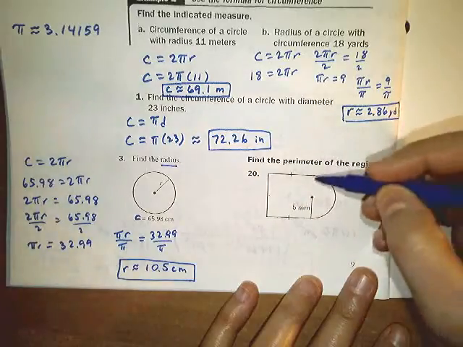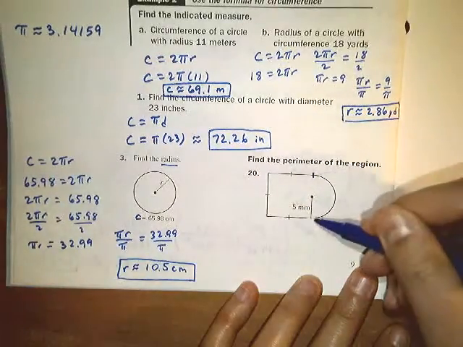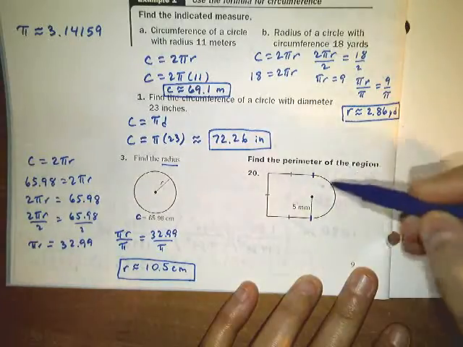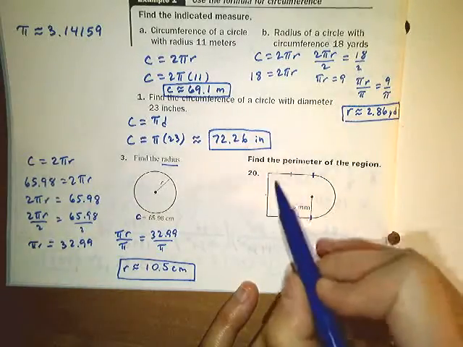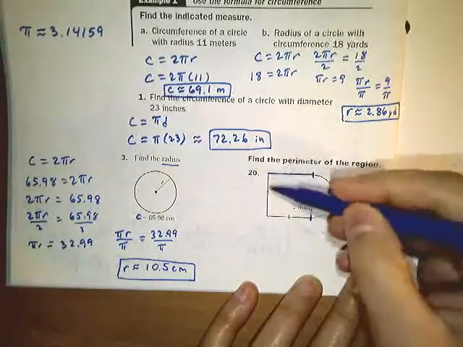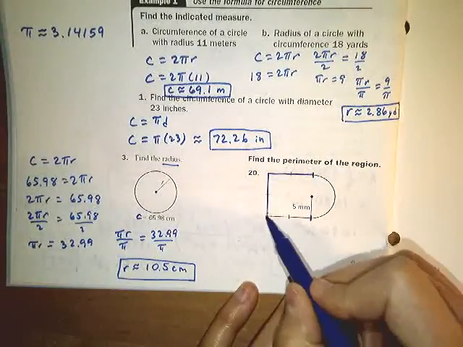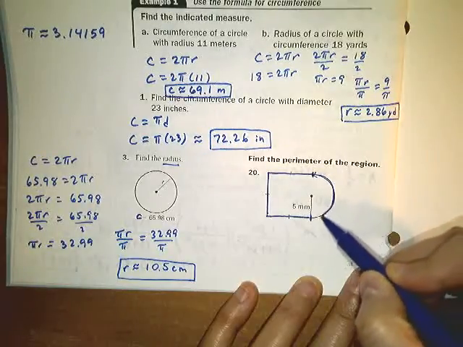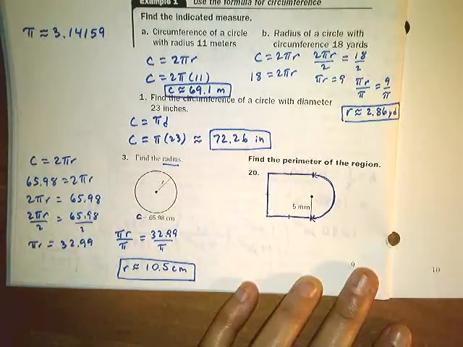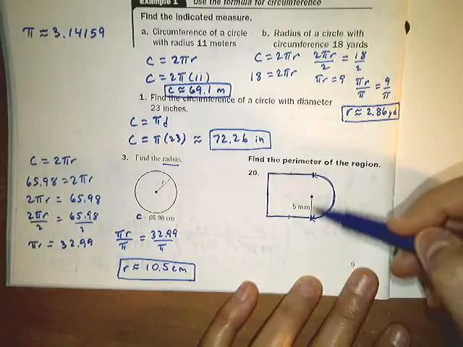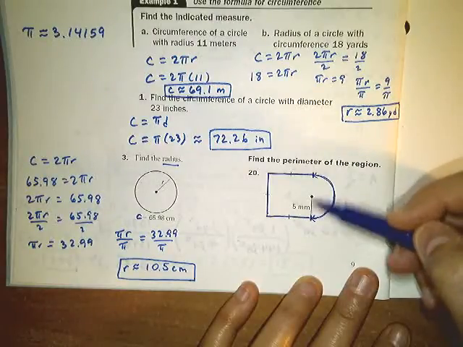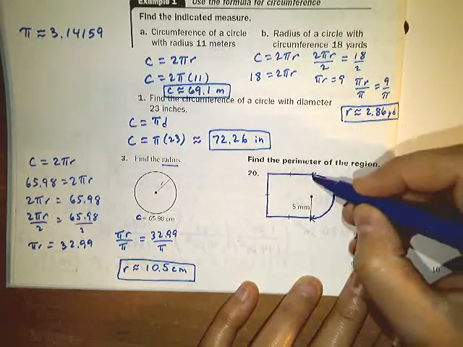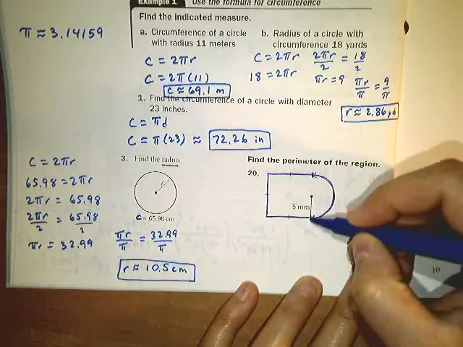What I'm going to do is I'm going to say that I have 2 different types of lengths. I have straight side lengths, and then I have a curved side length. I have 3 straight side lengths, and I have 1 curved side length over here. See that? Now, since this is 5 millimeters here, then this would also be 5 up here. So this distance across here would be 10 millimeters.